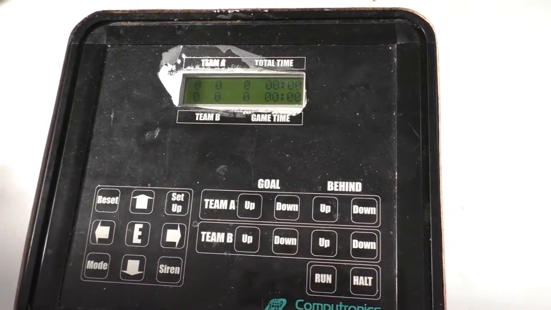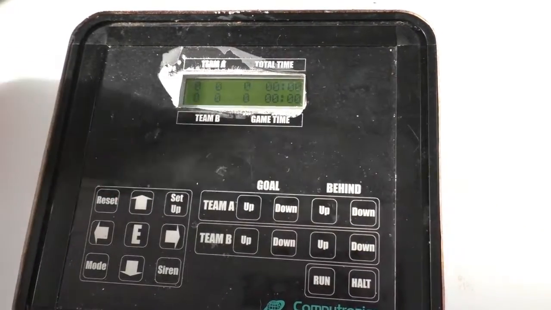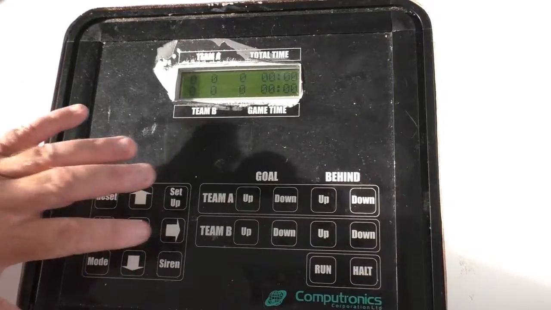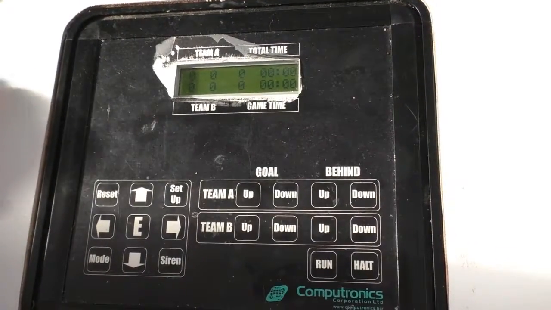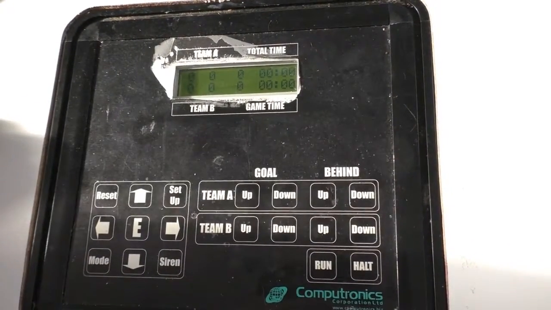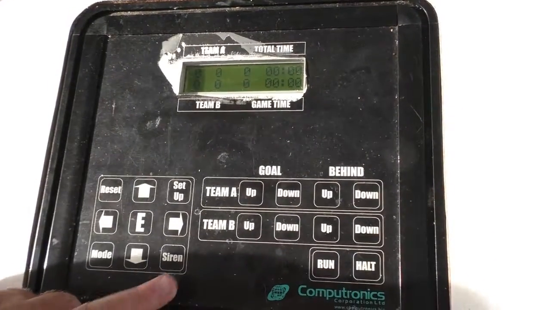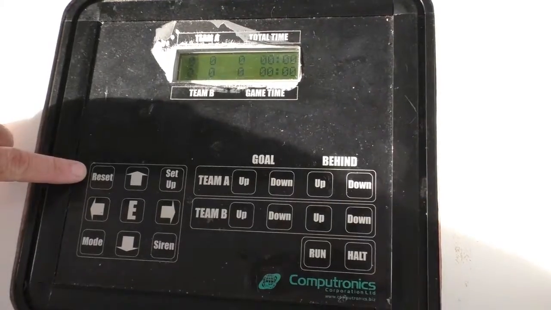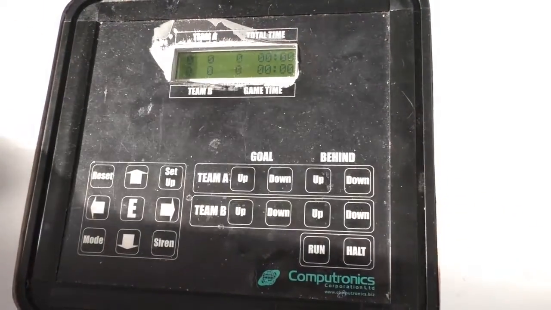To do any type of setup, we need to use the setup button, which is our main setup and OK button. The arrows generally move the cursor around or make a selection as we go through the process. The siren button doesn't actually work, and you only use the reset button at the end of a game to reset everything back to these zeros.